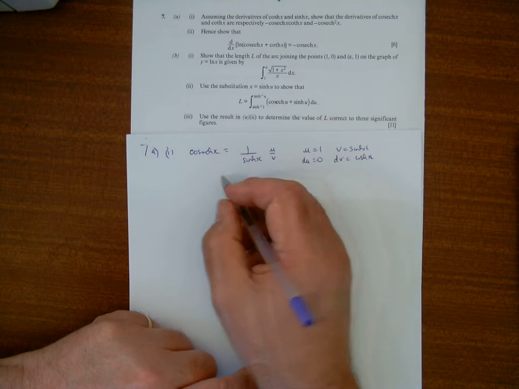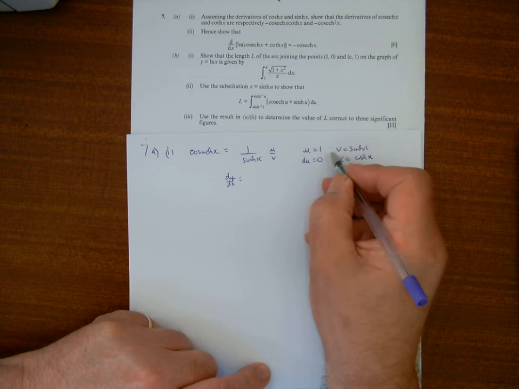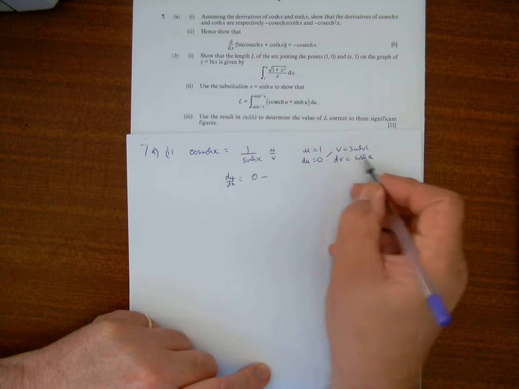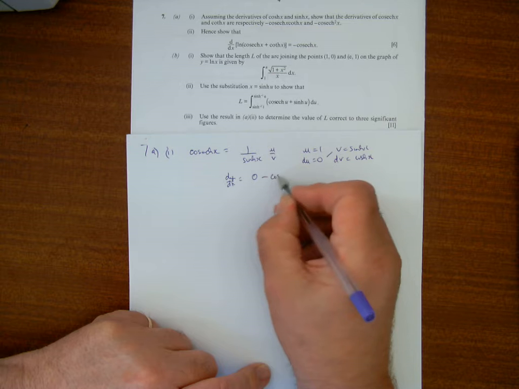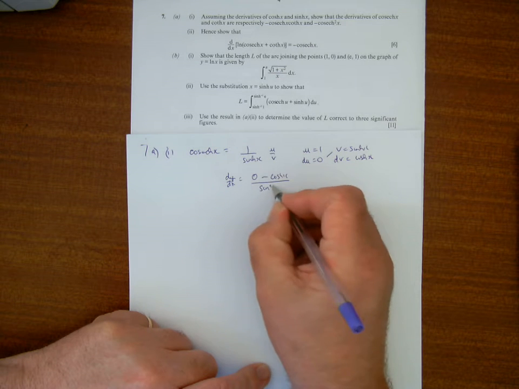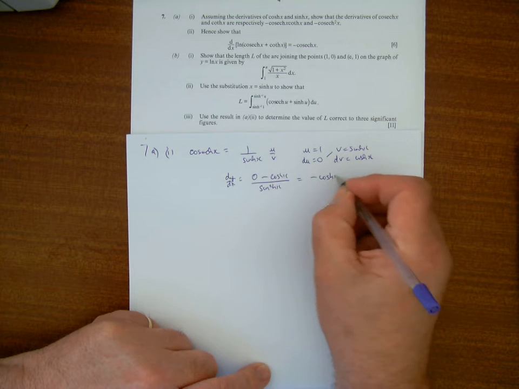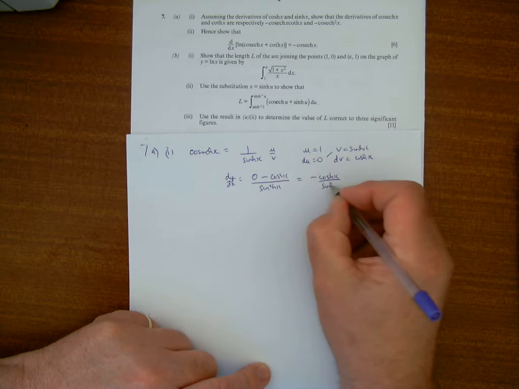So the derivative then, dy by dx is v du, so that's 0, minus u dv, which is cosh x, all over v squared, which is sinh squared x. So that's minus cosh x over sinh squared x.